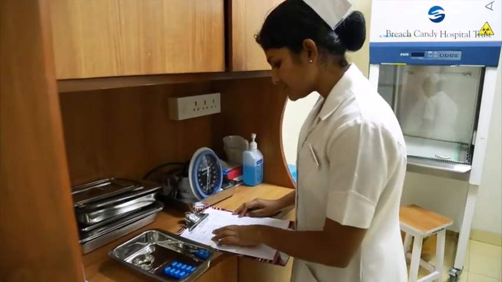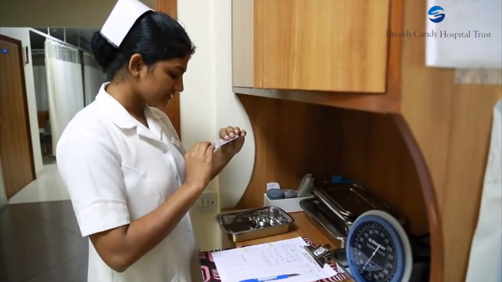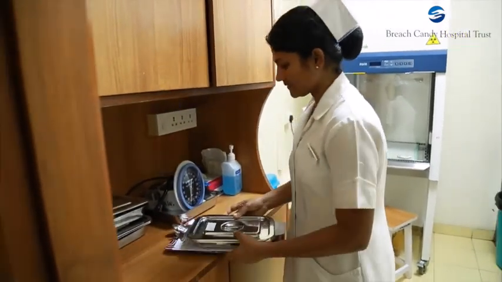Tab Taxim 500 mg. Expiry date is February 2017. Always adhere to the use of at least 2 positive patient identifiers like name, sex, UHID number before administering any medication. The basic five Rs, that is rights, are strictly adhered to. That is, right patient, right dose, right drug, right time and right route.